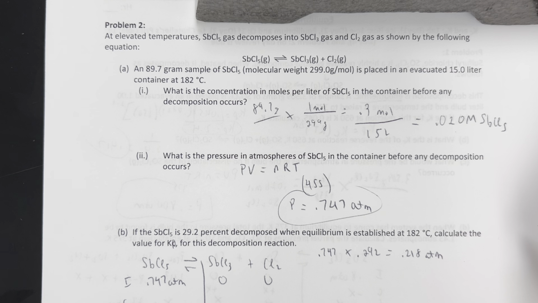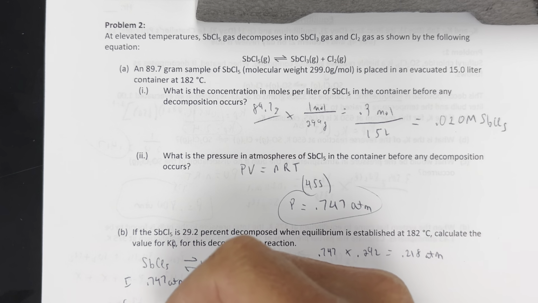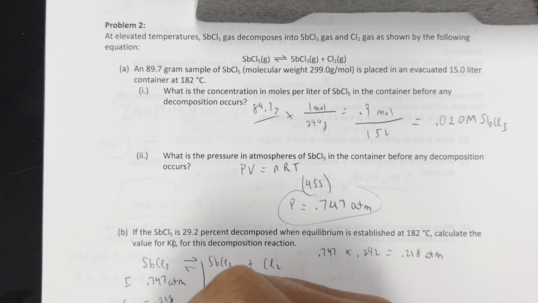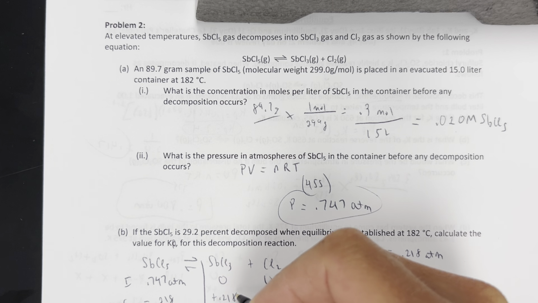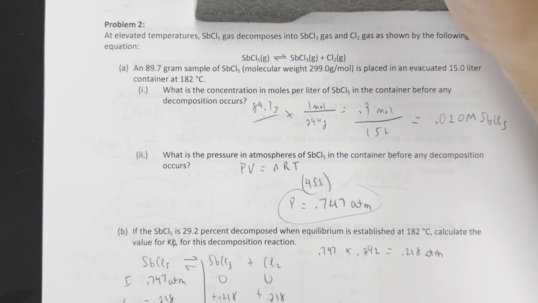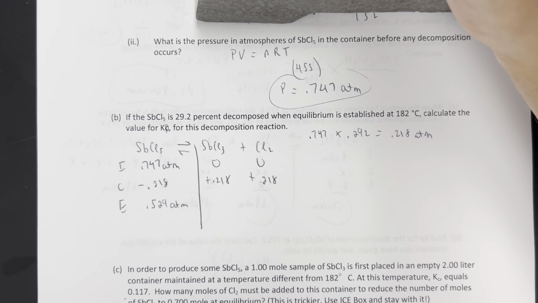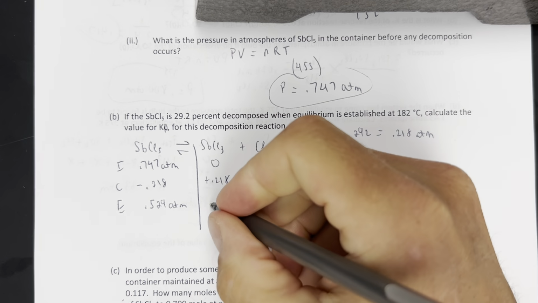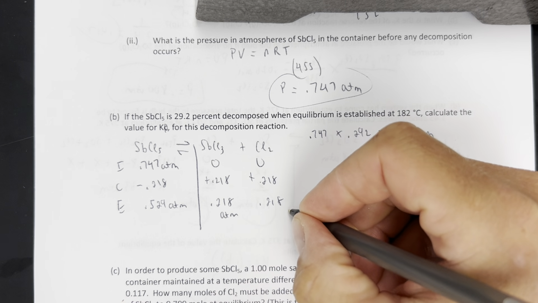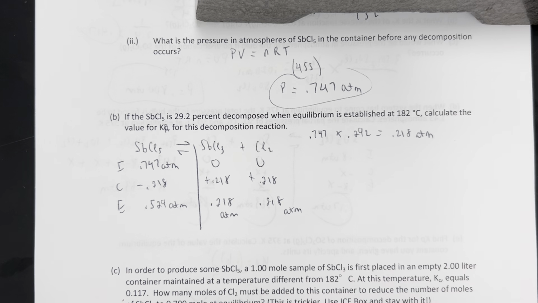That is the percent that is decomposed, not the percent remaining. So that is our change. This is going down by 0.218 atmospheres and an equilibrium of 0.529 atmospheres. If this one went down by 0.218, this would have gone up by 0.218, and this would have gone up by 0.218. Being a little close to the bottom, sorry. So both of these are 0.218 atmospheres at equilibrium.